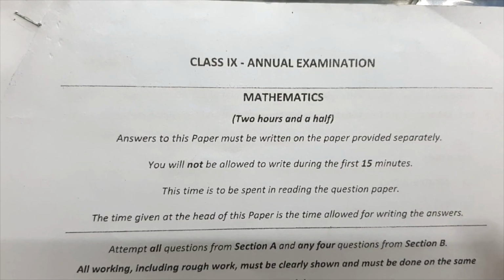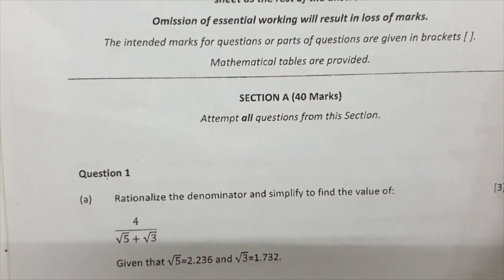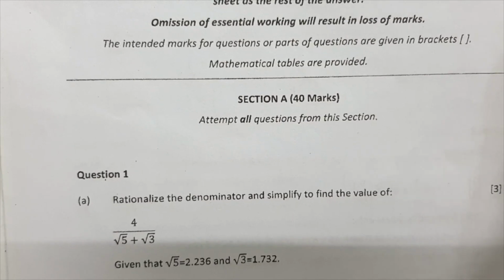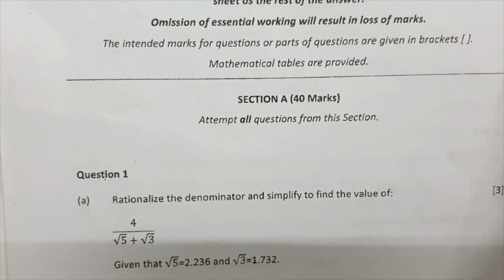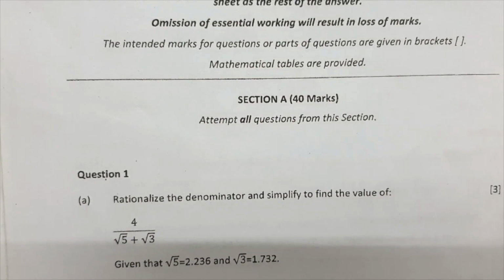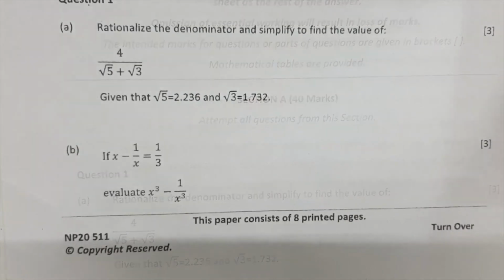And then we have two sections. We have section A, which is 40 marks. Section A has 4 questions, each 10 marks. So question 1 to question 4, they will be of 10 marks each. Mostly the marking scheme is 3, 3 and 4 marks.